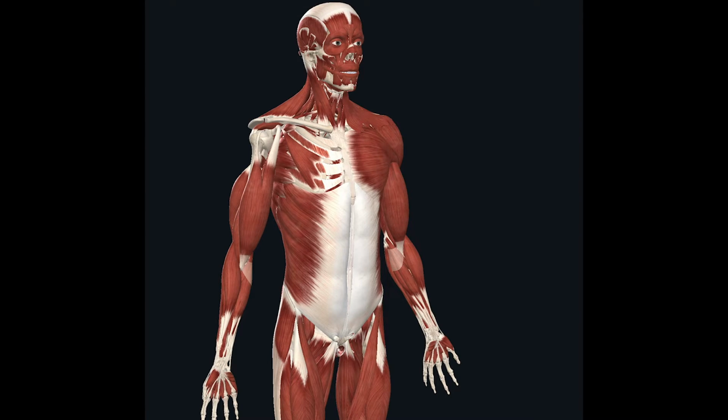So question number 2 is, what 3 muscles have their insertion in the intertubercular sulcus? Again, that's question number 2. What 3 muscles have their insertion in the intertubercular sulcus?